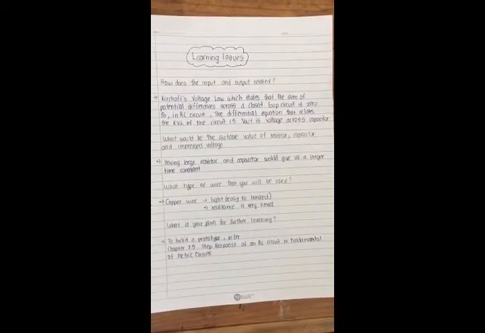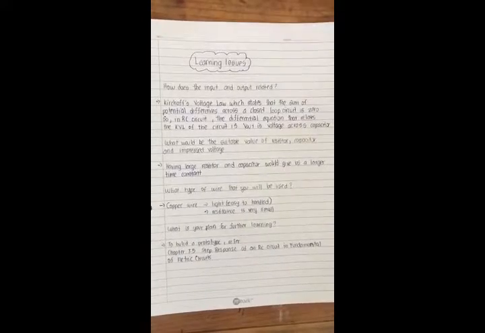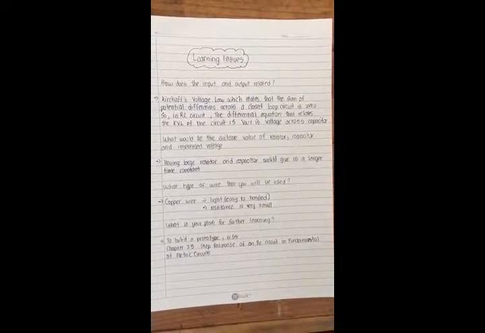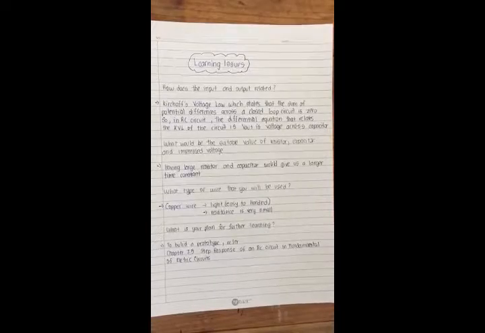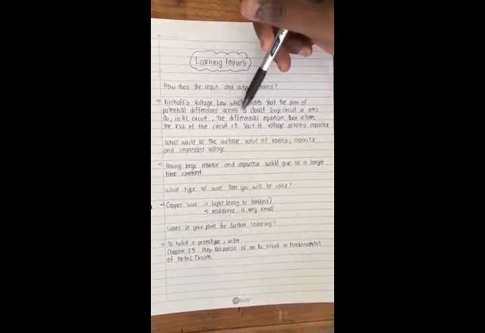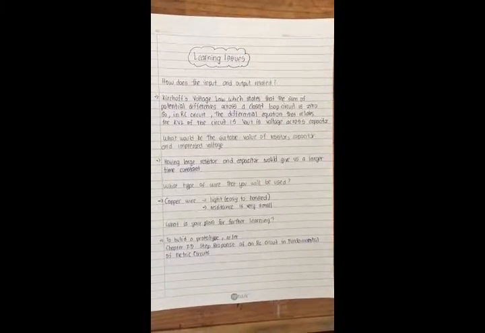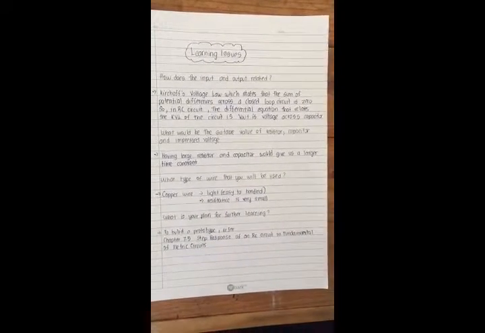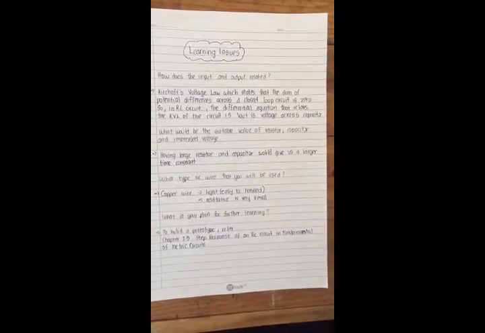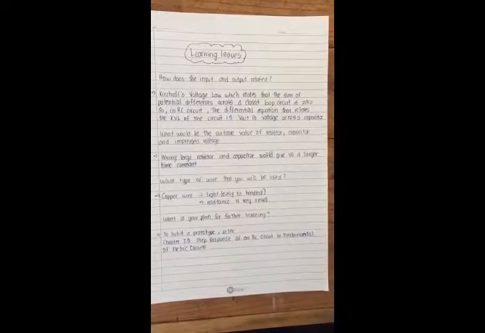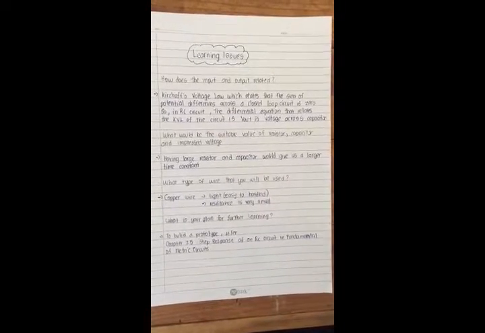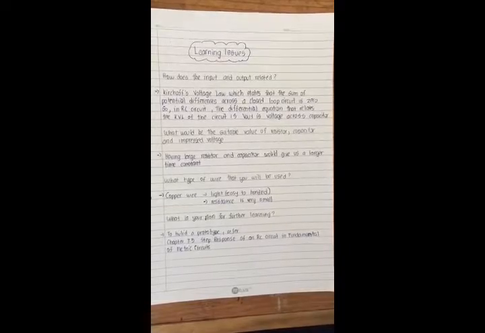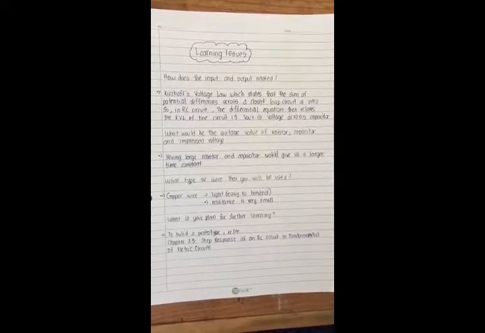Let's see the learning issues we can obtain from our project. How do the input and output relate? Kirchhoff's voltage law states that the sum of potential differences across a closed loop circuit is zero. So in an RC circuit, the differential equation that relates the KVL of the circuit is V out is the voltage across the capacitor.